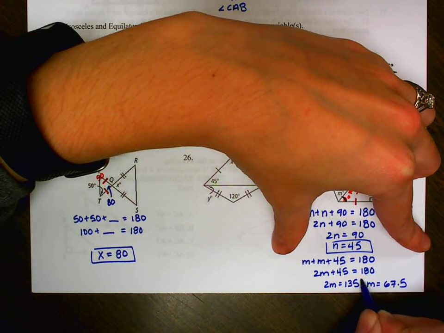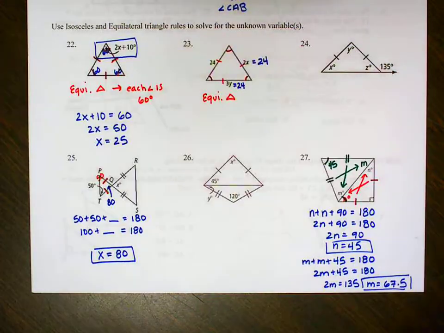Now, a lot of people have been asking me, Mrs. Barnes, can I have a decimal? You can almost always have a decimal in your answer. Maybe there's some rare cases where we don't, but decimals are fine, okay? They're still numbers. They're values. They're my value in this case for m.